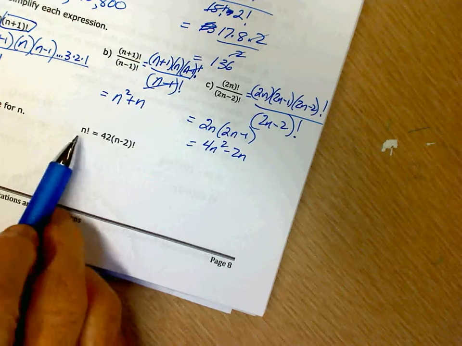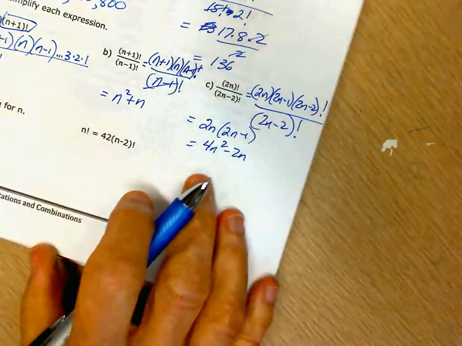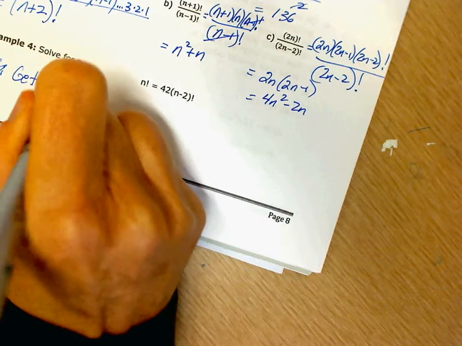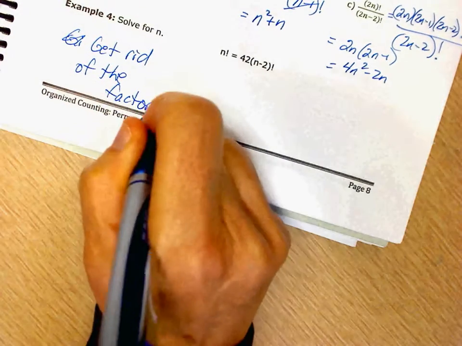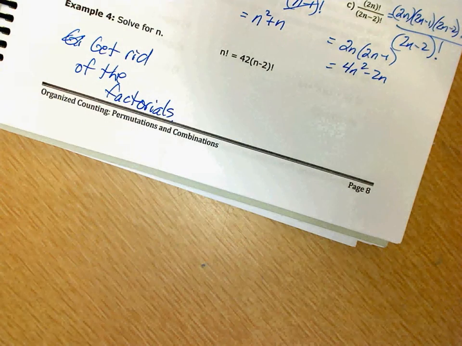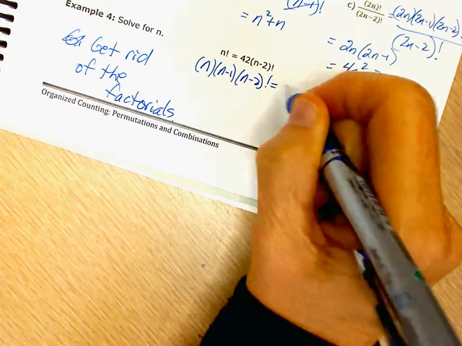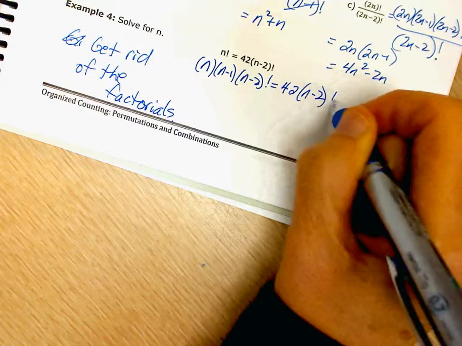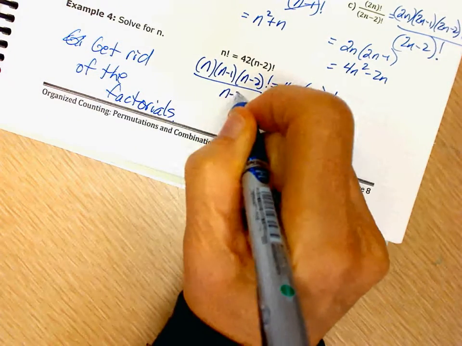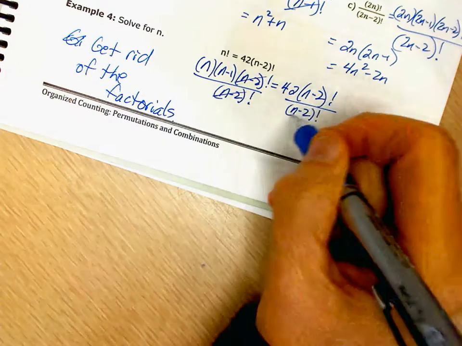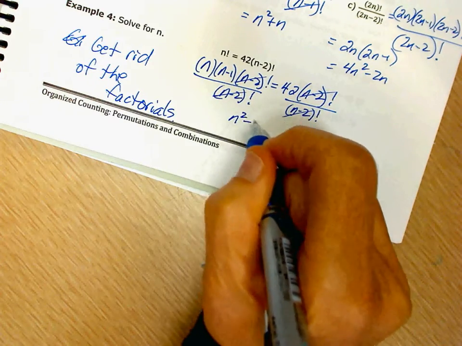Solve for n. When you solve for n, you have to get rid of the factorials. So we're going to go n times n minus 1 times n minus 2 factorial equals 42 times n minus 2 factorial. We can divide both sides by n minus 2 factorial. So we are left with n squared minus n equals 42.